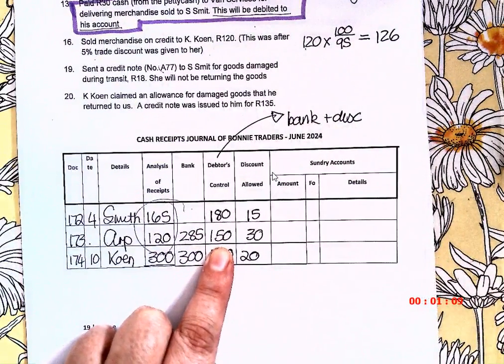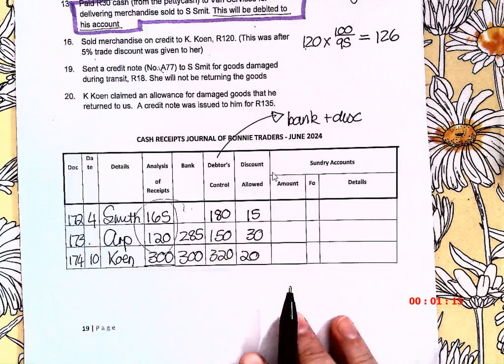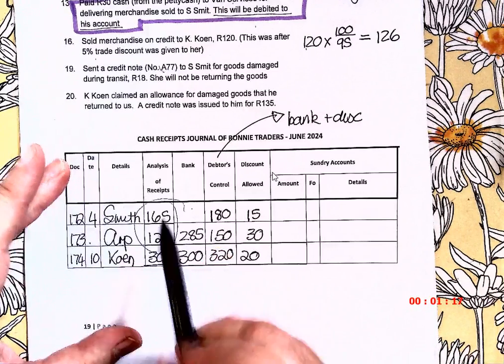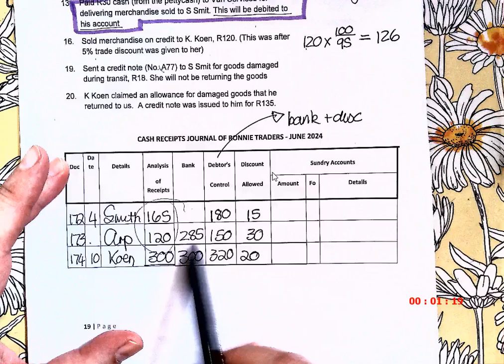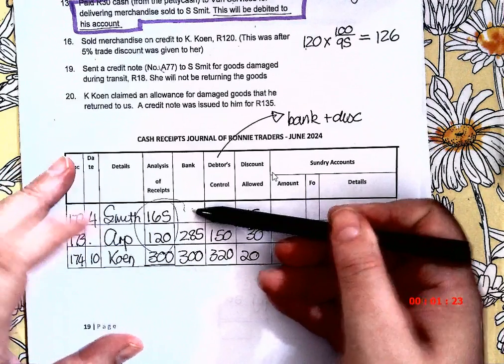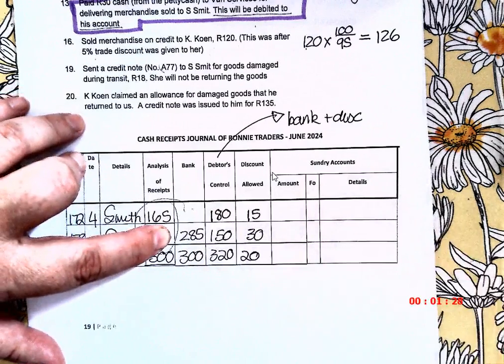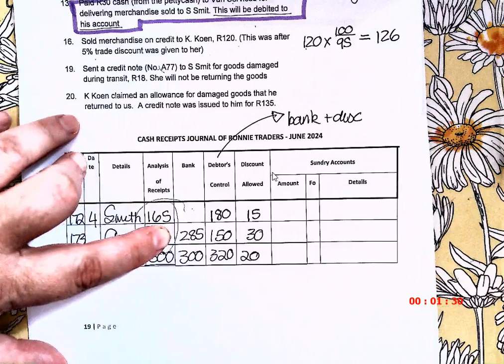Remember, I also told you because they didn't specify if he paid cash or direct deposit or EFT, I will take both as right. If you deposit the money once, or if you deposit the 165 and the 120 was paid indirectly, then it means that 120 will not be in the analysis.